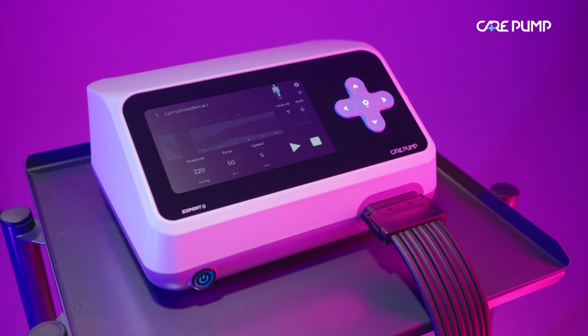Starting and stopping the treatment. After setting the parameters, you can start the treatment by pressing play icon. The currently pumped chambers will flash blue and turn to solid blue light when the set pressure is reached.